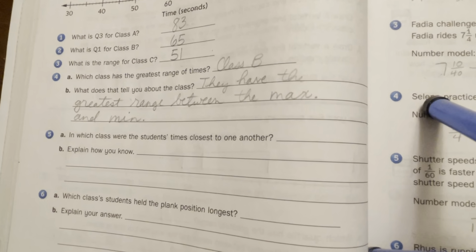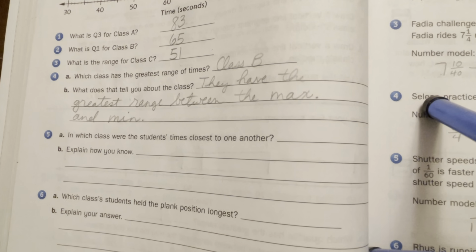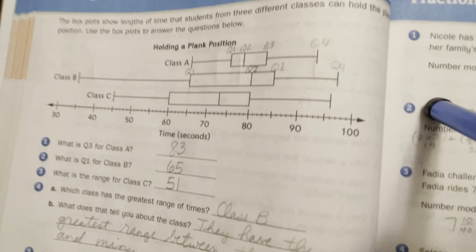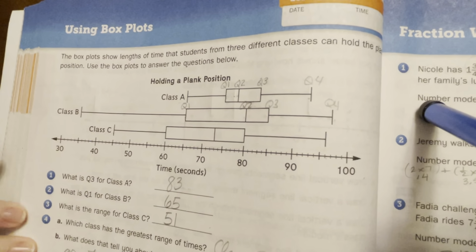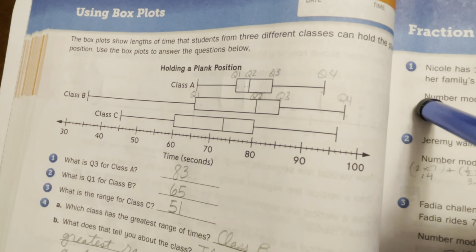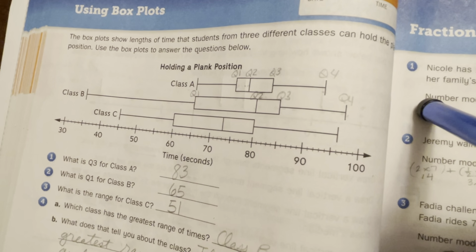Looking at 5A, in which class were the students' times closest to one another? So if we look back up at our 3 classes, which one would have times that were closer together versus being more spread out?